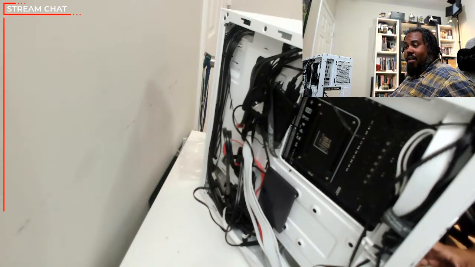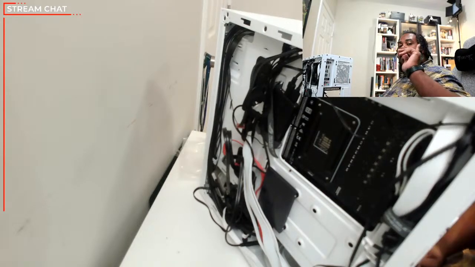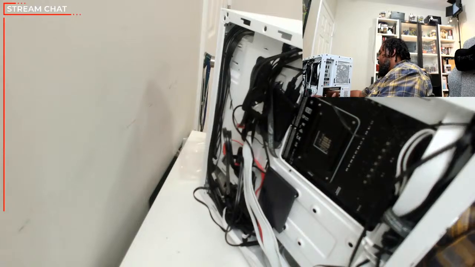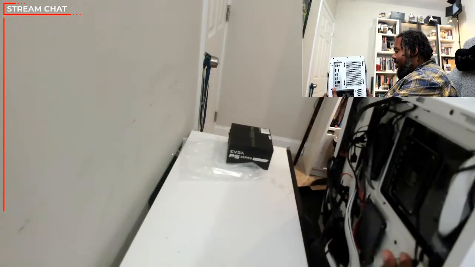And if you do that improperly, you can break pins off the CPU. And if you don't know what you're doing, you kill your CPU. That is not what I want to do tonight. I would very much like to maintain this one. I don't want to remove it yet.